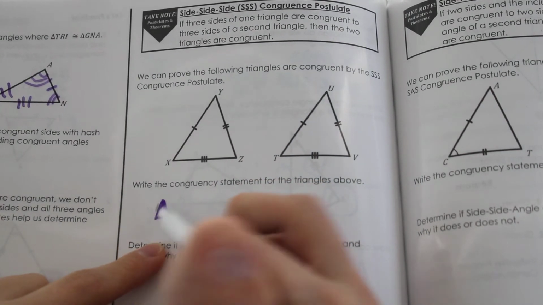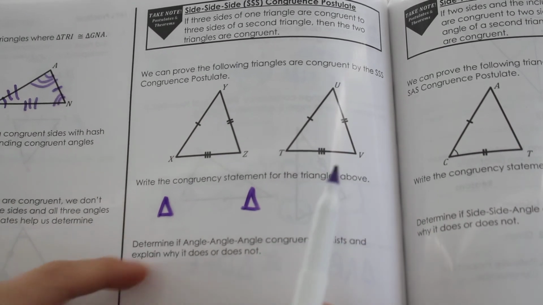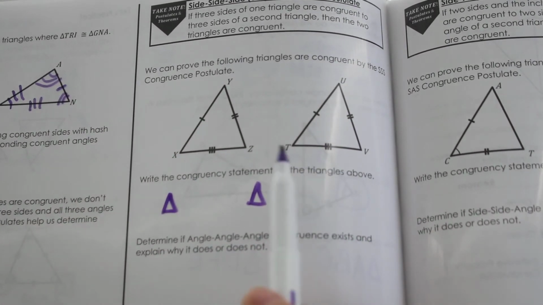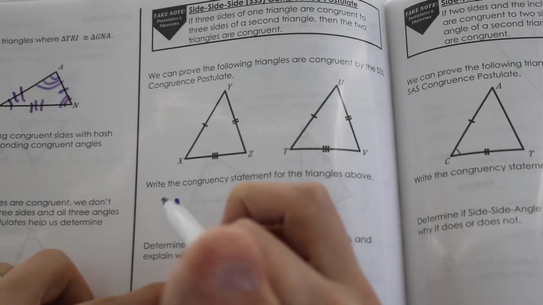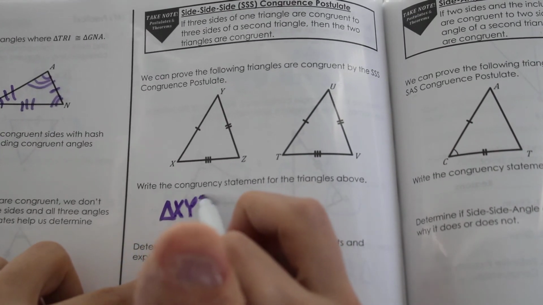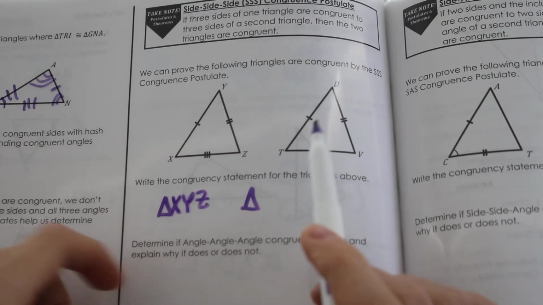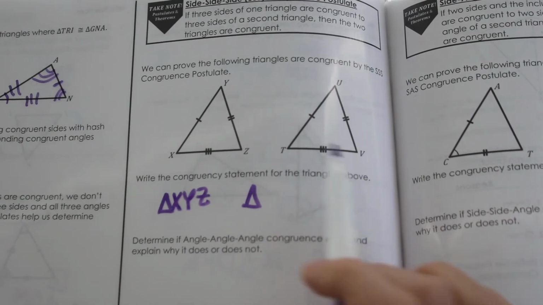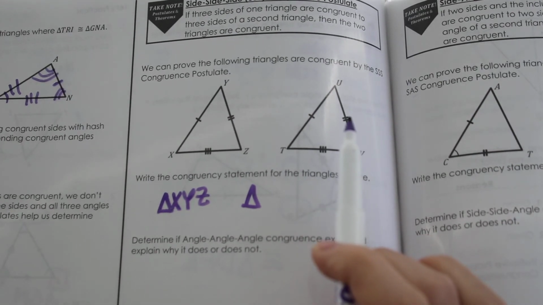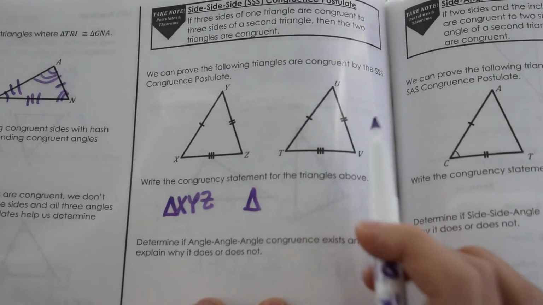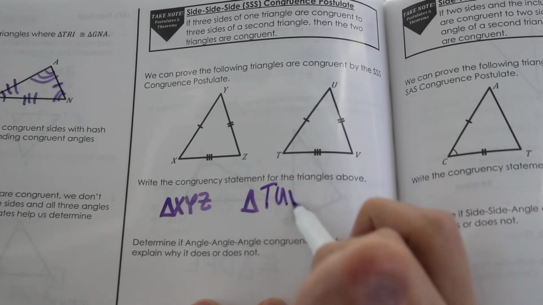Remember, the order of the letters matters. So we start with X and then go to Y and then to Z. We need to follow the same order when we look at triangle T, U, and V. So TUV would be the same order.